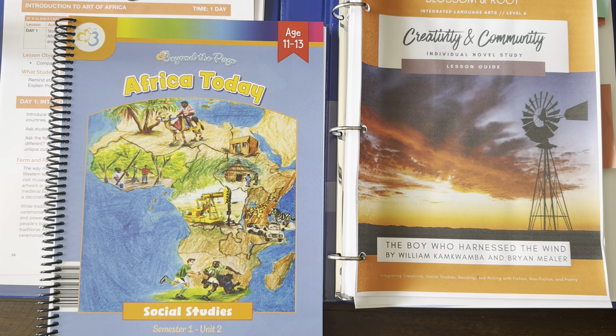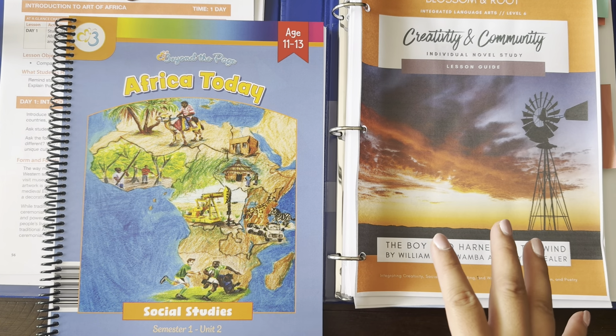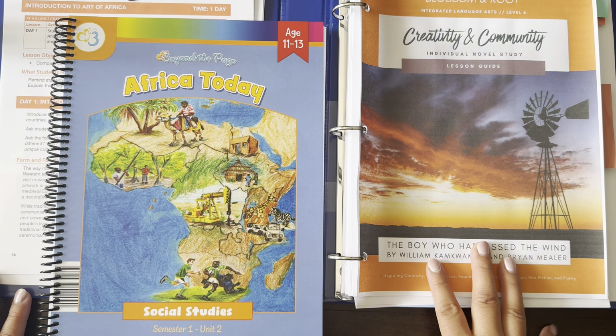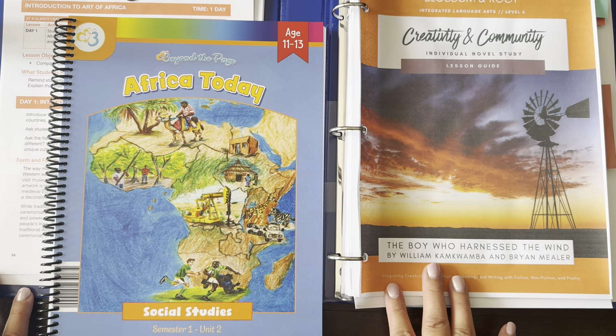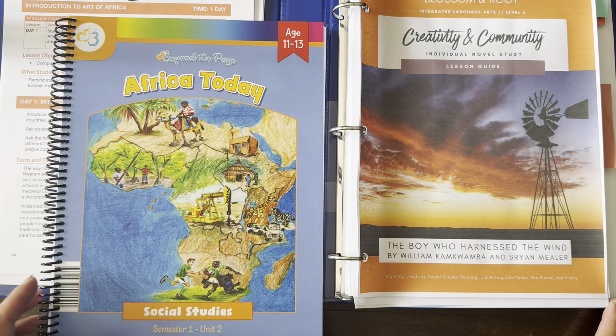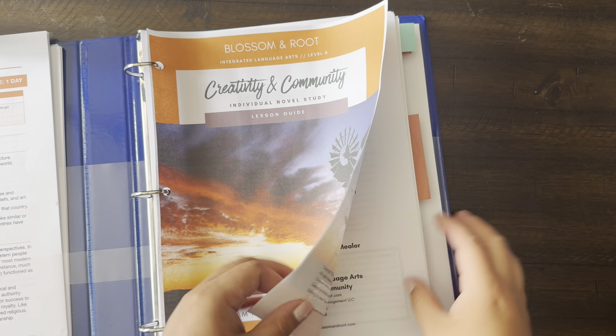So for the upcoming school year, we will be focusing first on Africa, and I have different materials to intertwine into this unit study. What made me want to start off with Africa was that we were starting off the school year with reading The Boy Who Harnessed the Wind, which takes place in Malawi, Africa. I ended up going with this novel guide from Blossom and Root, and in this novel guide, there's a social studies section that has information on Malawi, and there's different resources and links to gain knowledge on the setting of the book. So I thought, why just stop there?